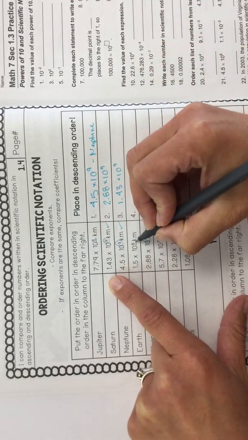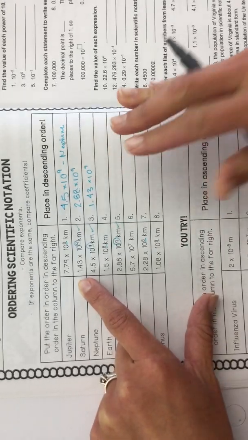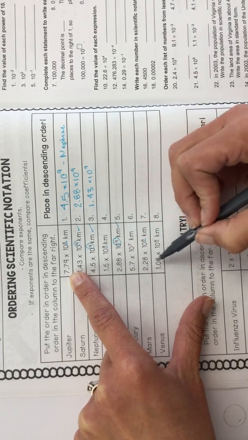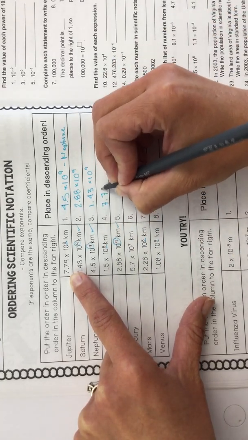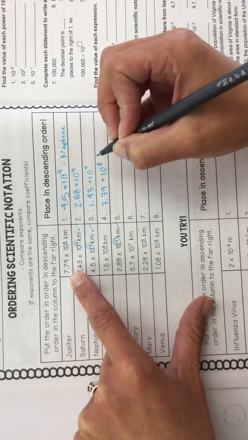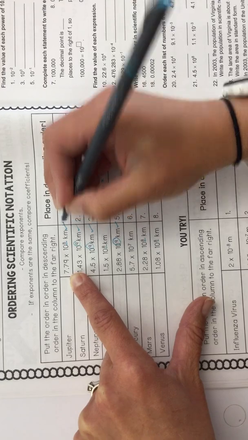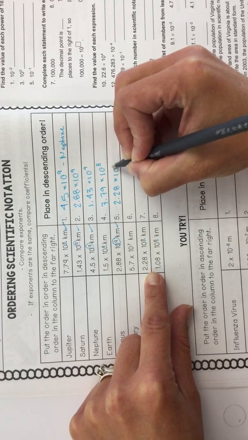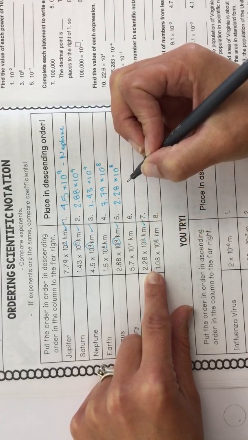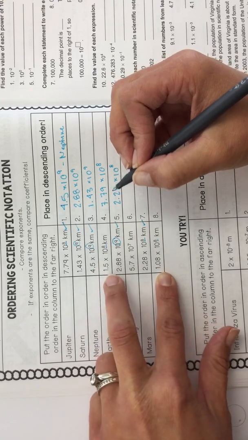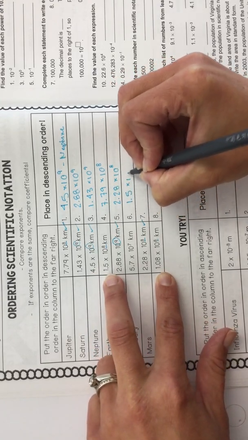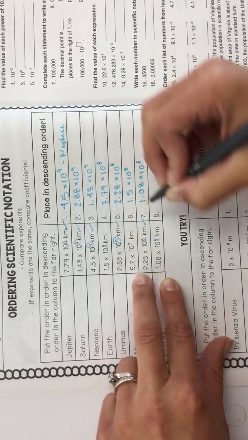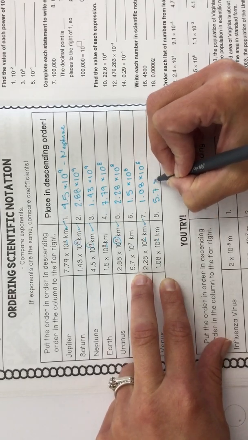So I've got this one, this one, this one, this one. So I've got 4. Who's my biggest? 7.79, 1.5, 2.28, 1.08. So 7.79 times 10 to the 8th. And then that one's done. Then 2.28 times 10 to the 8th. And then 1.5 is bigger. 1.08 times 10 to the 8th. And then my smallest is just this last one with just to the 7th.